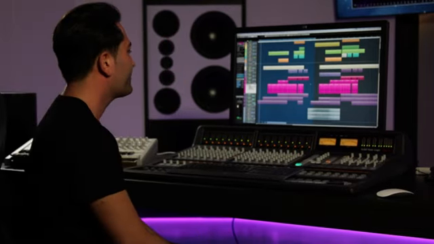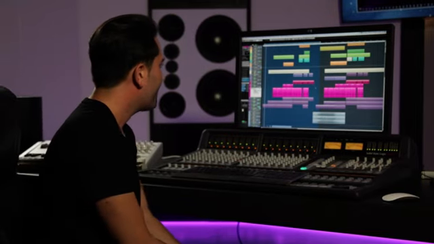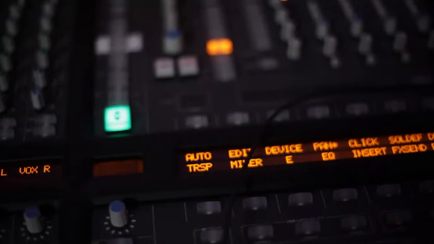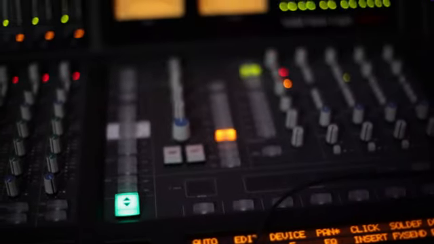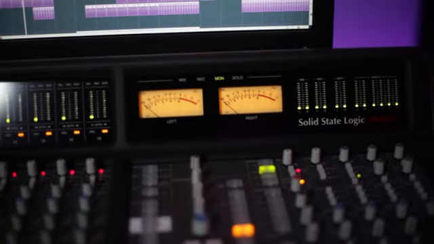I'm using Cubase for everything, and I made the whole track in the box. This desk here is an SSL Matrix console, but it's new, so I didn't make the track with this console. It's all in the box. I'm going to show you a bit of the instruments, the sounds, and what I have been using.